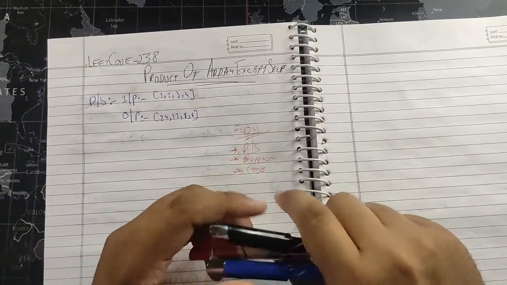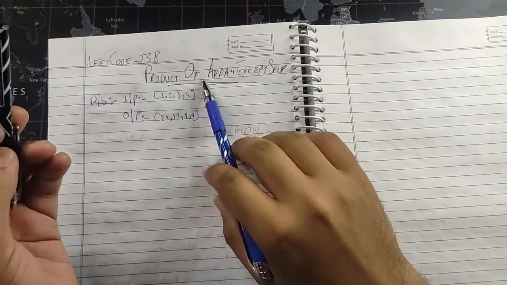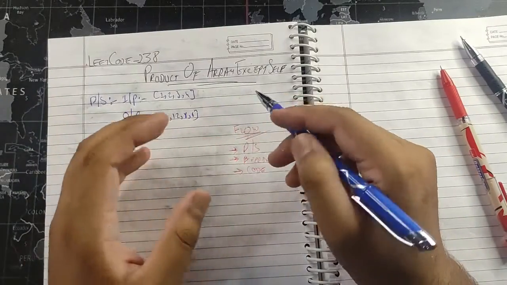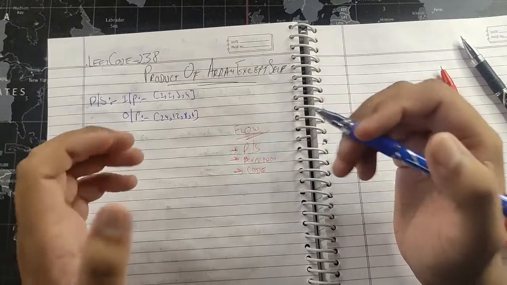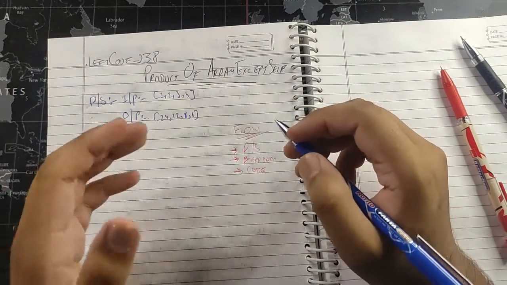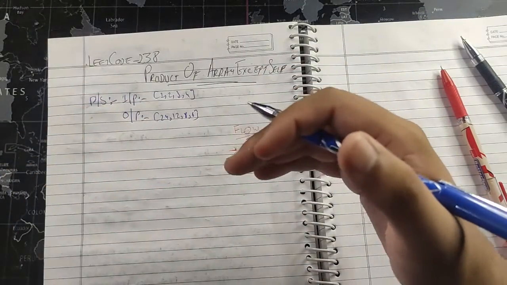So today we are going to solve another cool problem, which is LeetCode problem 238, Product of Array Except Self. Let's understand what the problem statement is saying. We are given an integer array nums and we have to return an answer such that answer[i] is equal to the product of all the elements except nums[i], except itself. It doesn't have to include it.